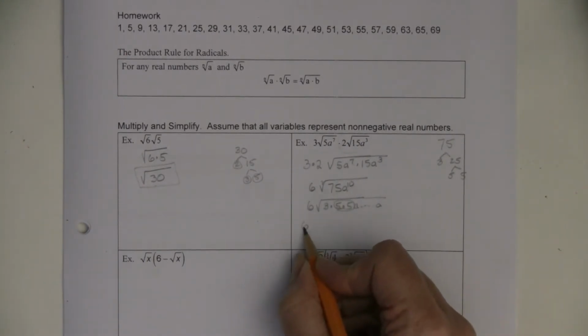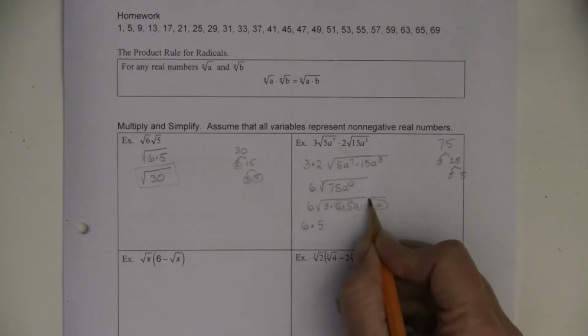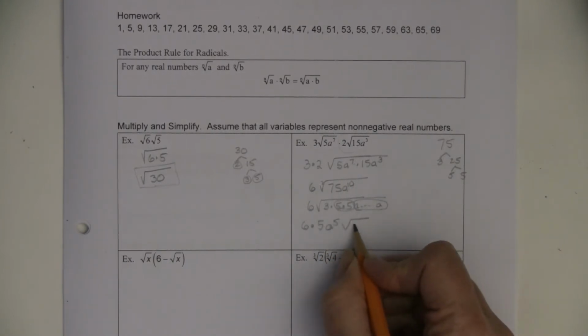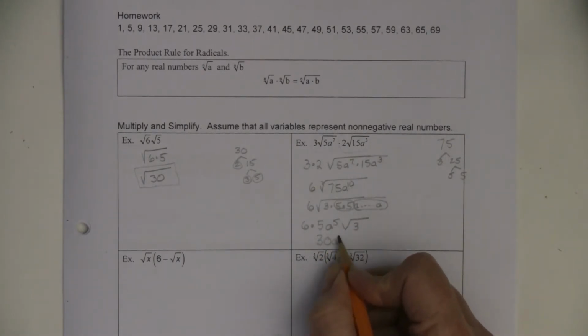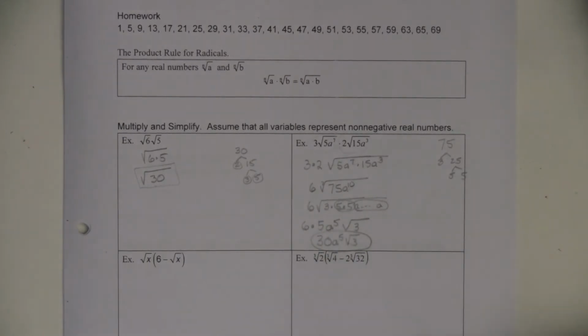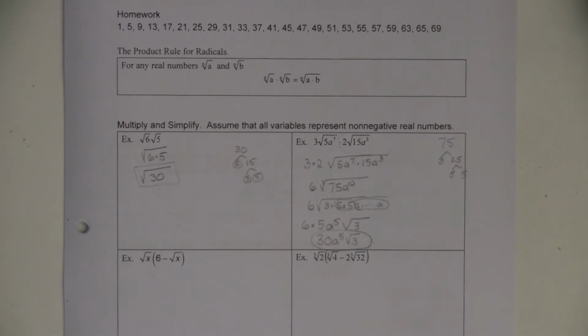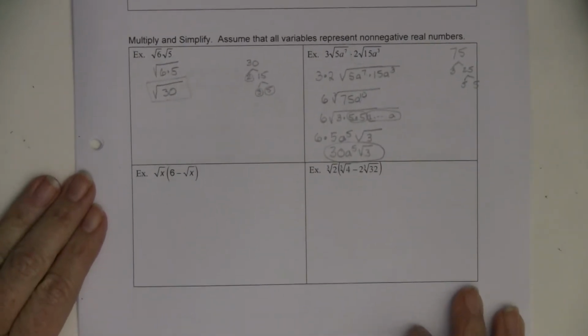So we had a 6 outside already, and we get a 5 out. And then when we take the square root of all of these a's, we're going to get a to the 5th, and then stuck underneath is the 3. And so this is 30a to the 5th times the square root of 3. And then that's it. So we did a lovely job on that. They're having us practice some multiplying. It also has the simplifying that we learned in there. And so we're going to continue on.